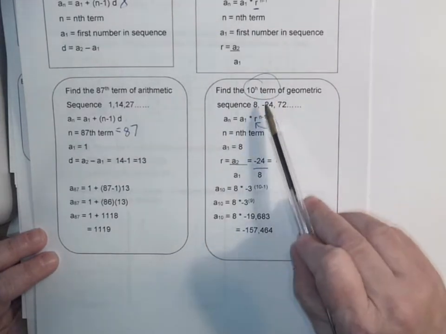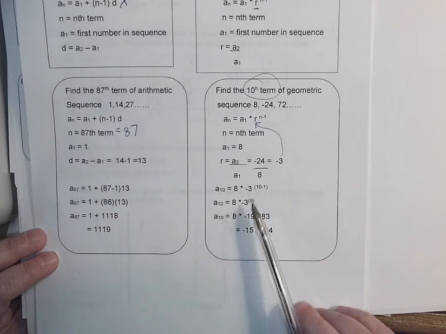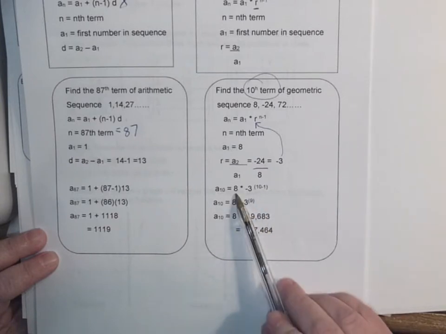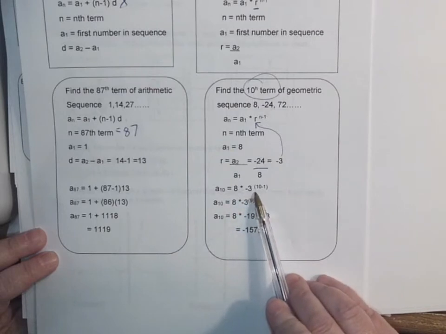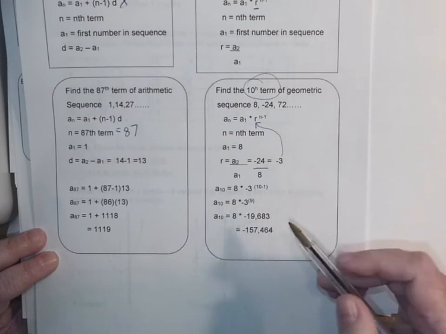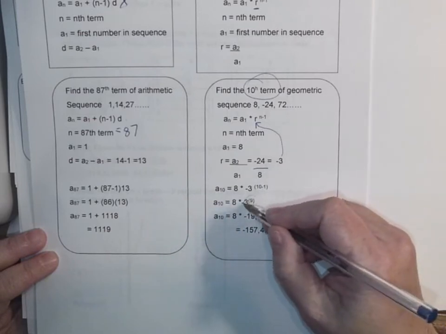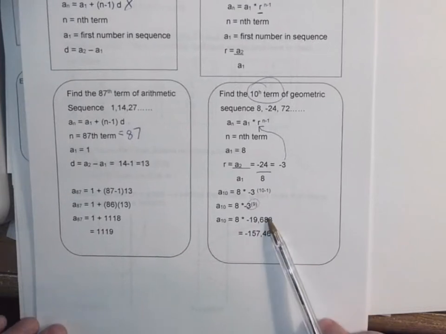My n is going to be the 10th term, so it's going to be 10 minus 1 for this exponent. So it's 8, that's my A1, times negative 3 to the power of 10 minus 1. I've simplified it a little bit, and I need to do this exponent first because according to PEMDAS, that's what you do first. I get a value of this.